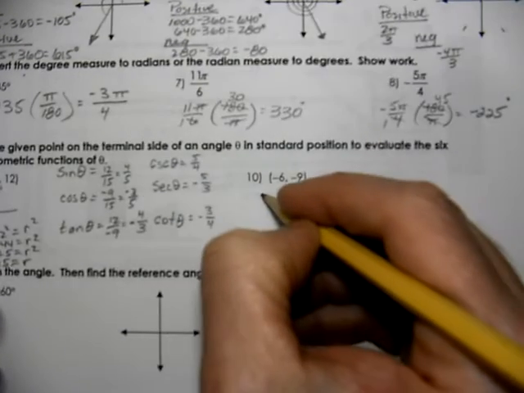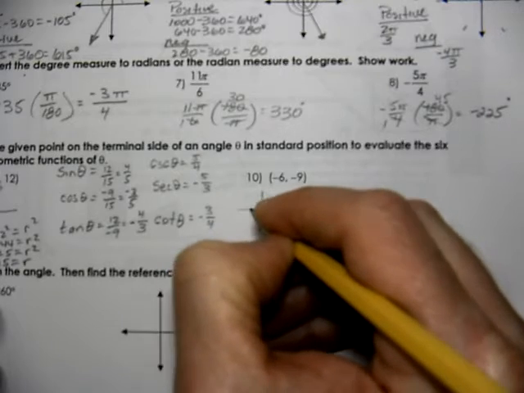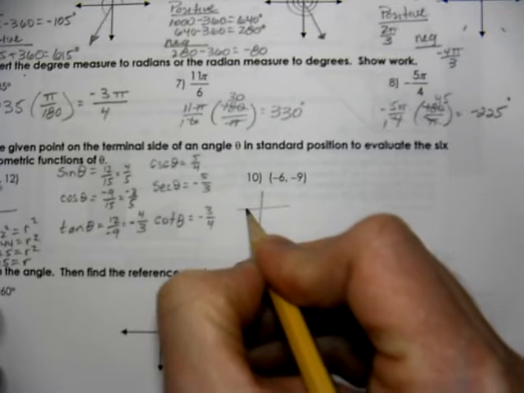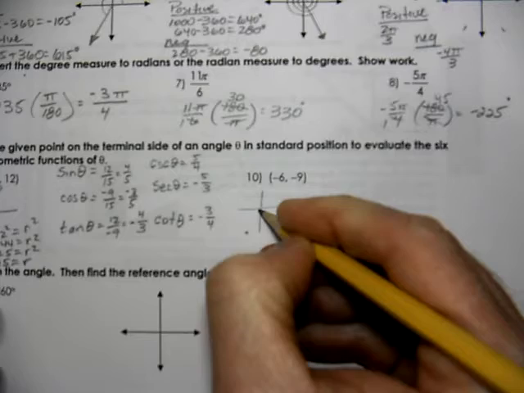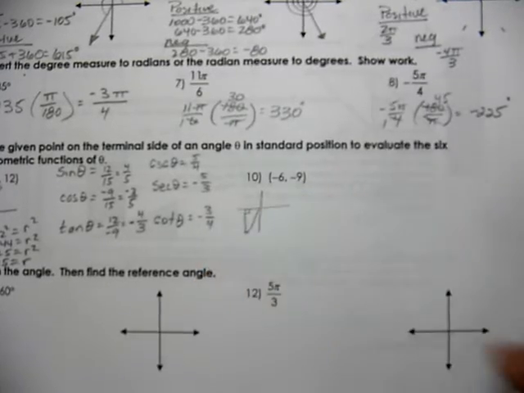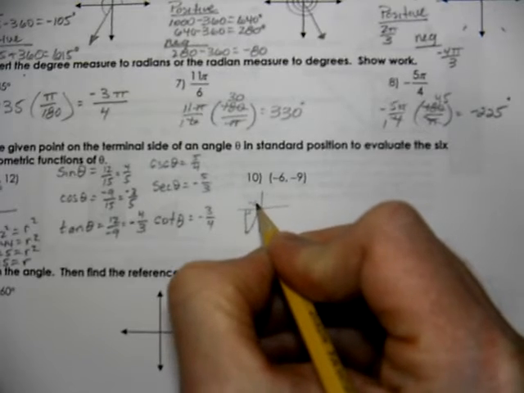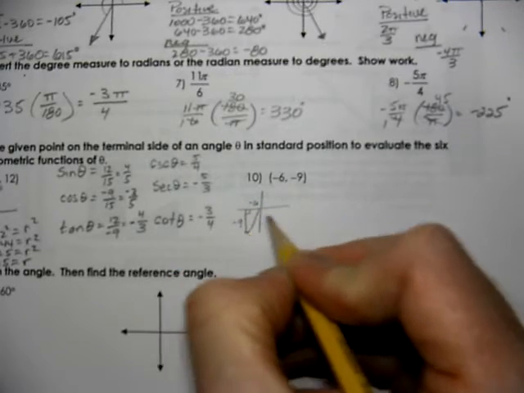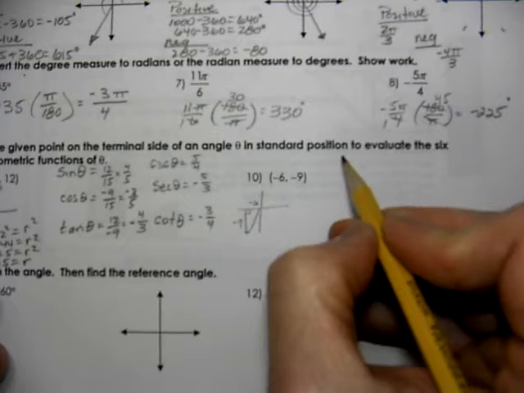Okay, number 10. Negative 6, negative 9. Make your right triangle with the x-axis. Looking for the radius.